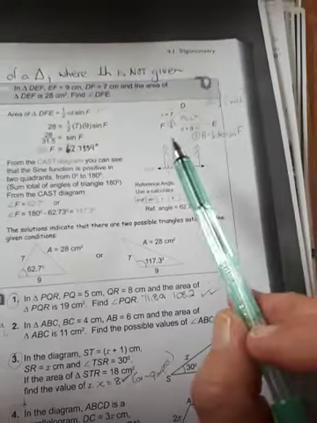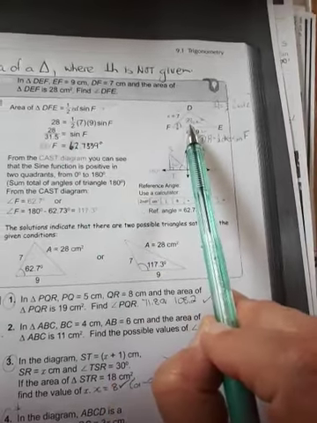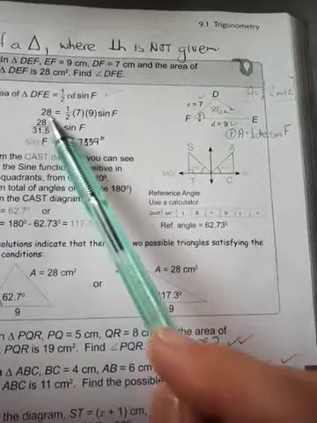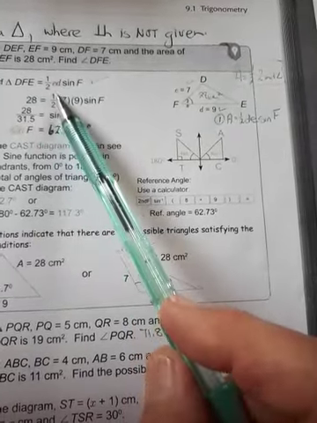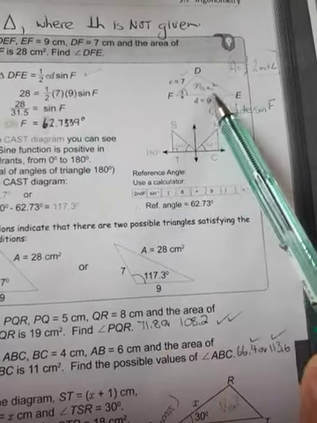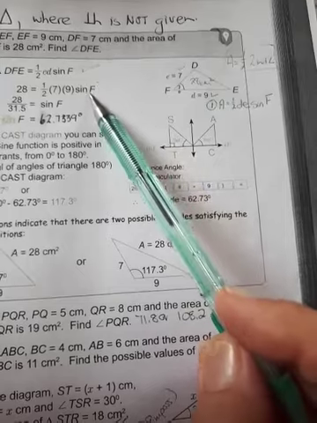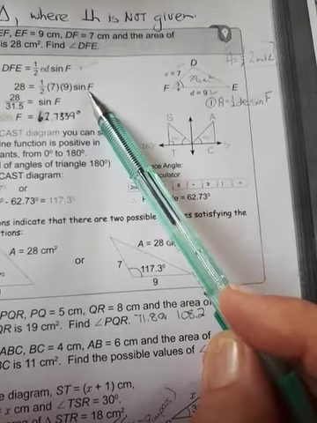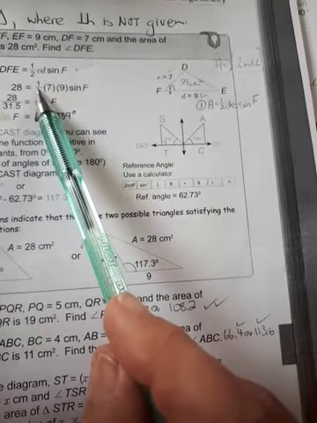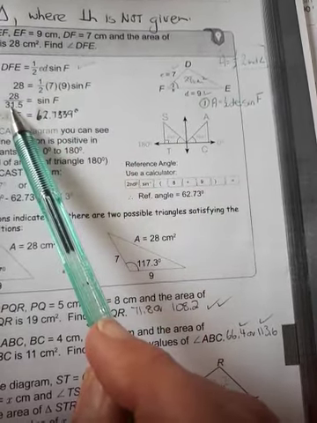In step 2, we're going to substitute. So instead of area, we have got the 28. So we will actually write the 28 in the place of area. We have a half. Then instead of A, we've got 7. Instead of D, we've got 9. And sin F, F is the question mark. That is the one that needs to be calculated. All right, so then we do the calculation. This whole lot is taken over, which is 31.5.